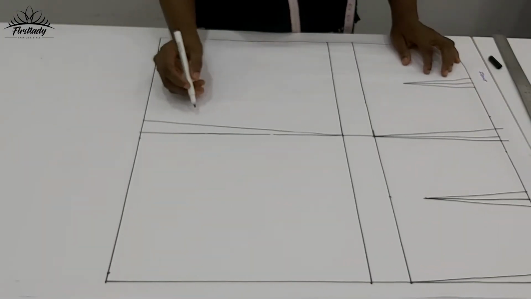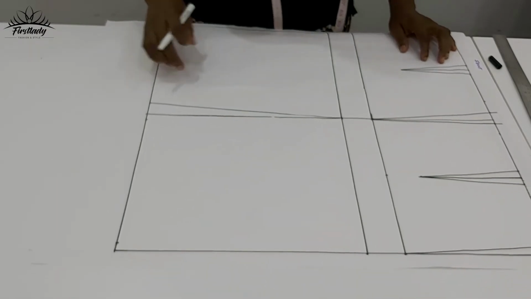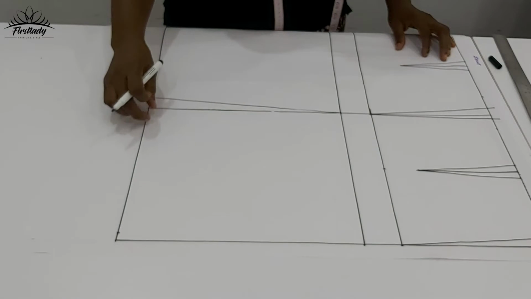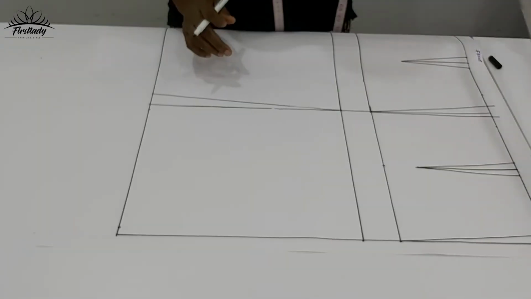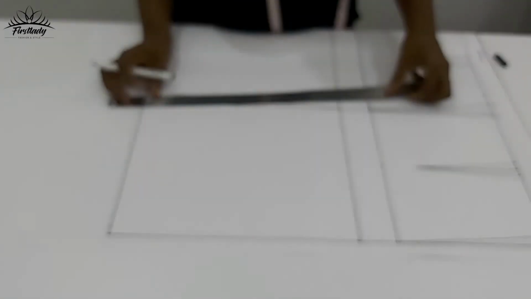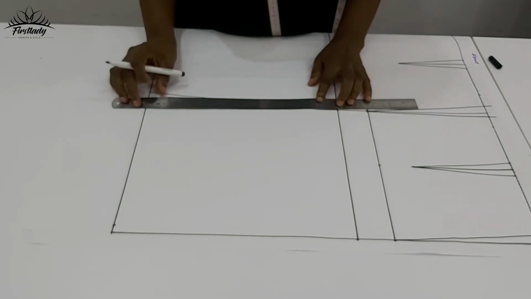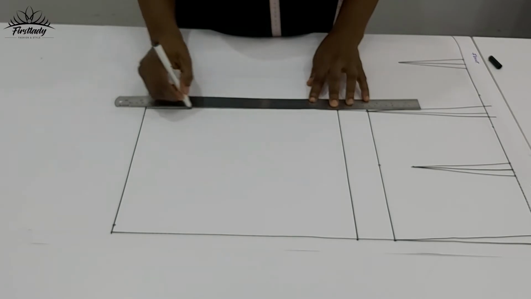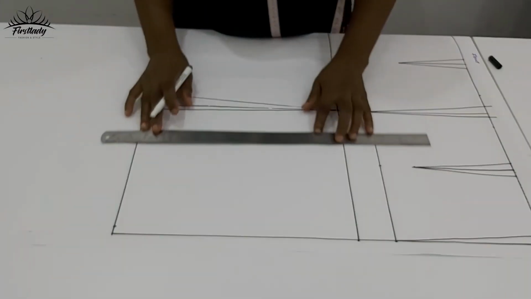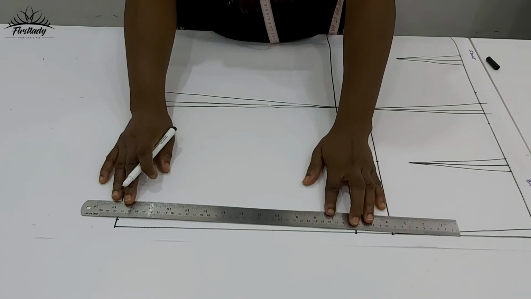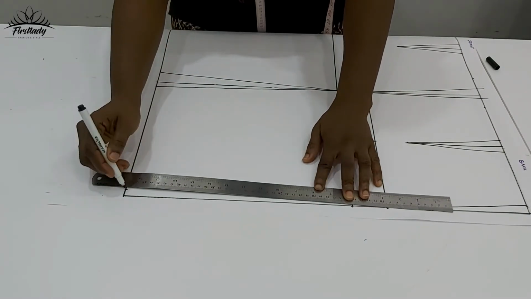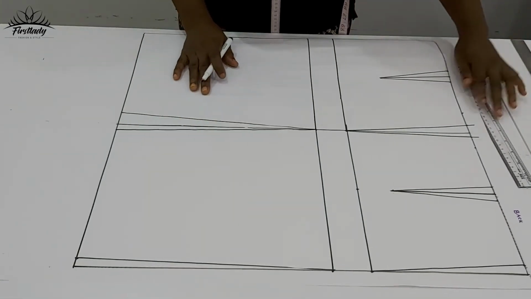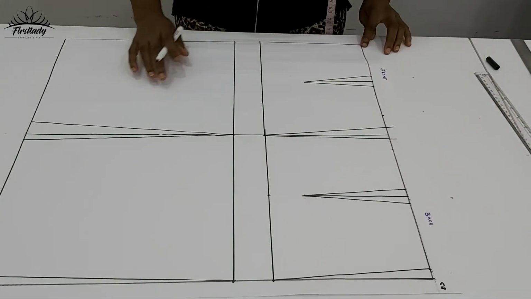If I have taken out 2 inches from this place, then it means I will share the 2 inches on the back pattern, 1 inch on this side and then 1 inch on this side. I hope you understand that. Then I'm going to connect that 1/2 inch to this hip line this way. And then from here, from the center back, I'm going to connect the 1/2 inch this way. I hope you can see that.